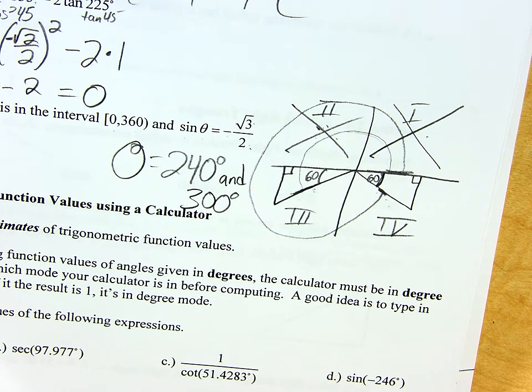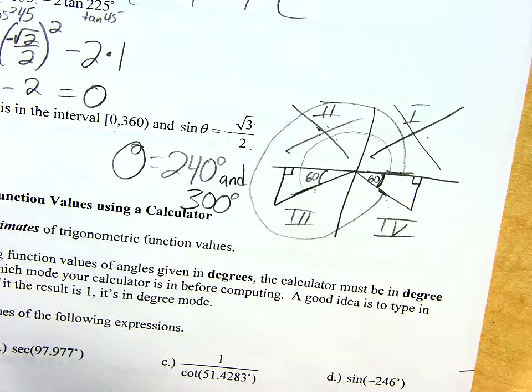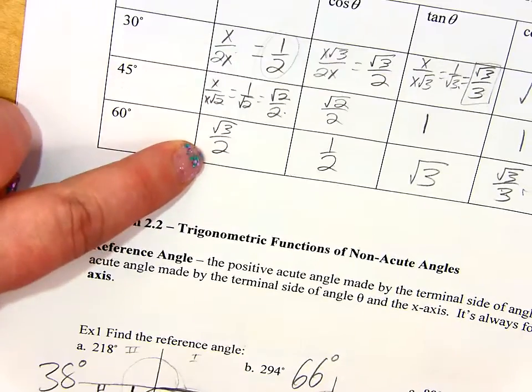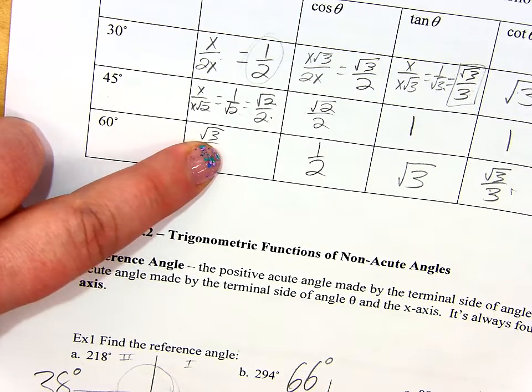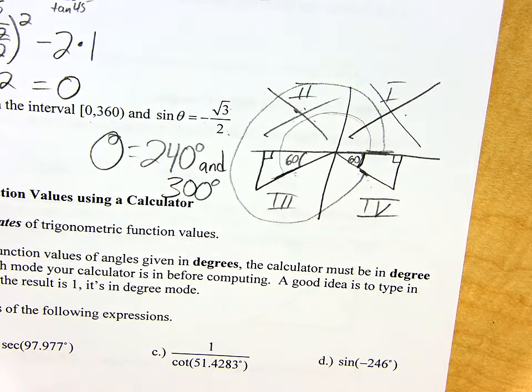So you would just have to see, well, I start off with the sine and then I figure out what quadrants are even in the running. And then I'm like, all right, then who has whatever the value is, if it's sine, cosine, tangent, whatever. So in this case it was sine of root 3 over 2. 60 is the only one that has that. So then I just figure out, well, who would have a reference angle of 60 in each of those quadrants? Yep.